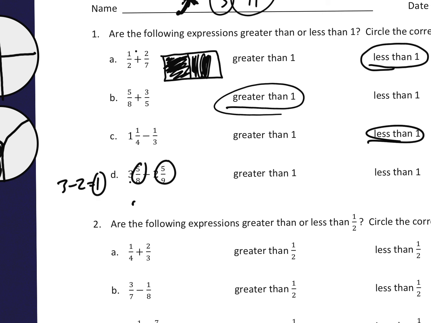Right? I'll say that again. The bigger our number on the bottom is, the smaller the slices are. Right? Because I have more of them. If I cut a pizza into 100 equal pieces, those are going to be very, very small pieces. Right? Even though 100 is a very big number.